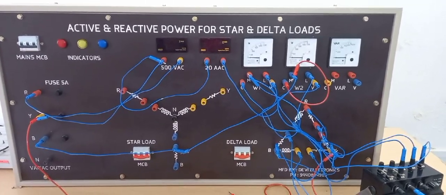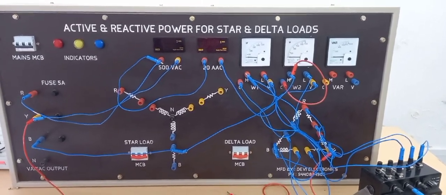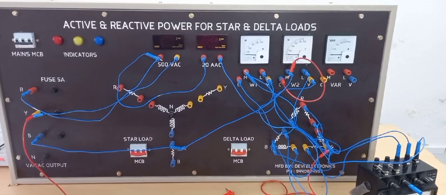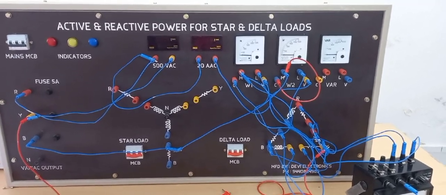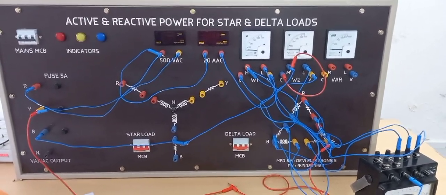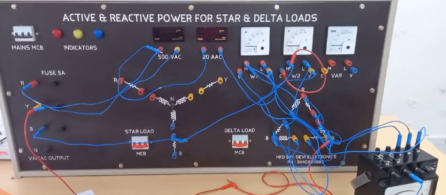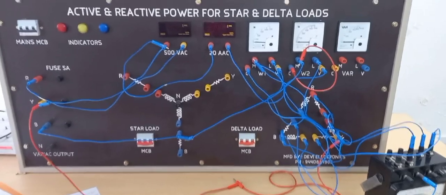Already we discussed active power for both star load and delta load. Then we are going to discuss reactive power for star load and delta load. First we are going to discuss reactive power for delta load. According to the circuit we are going to connect it.